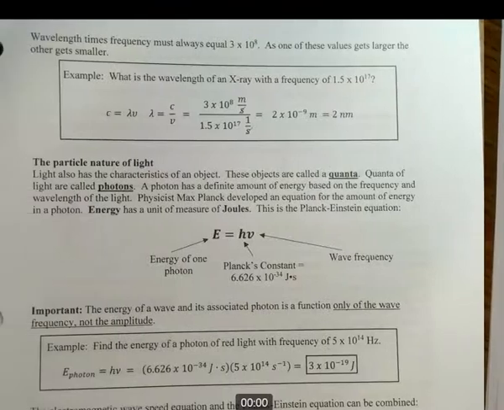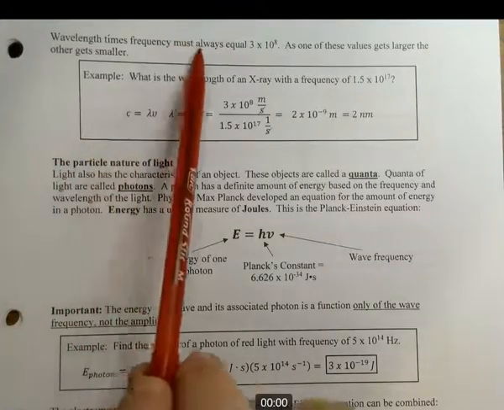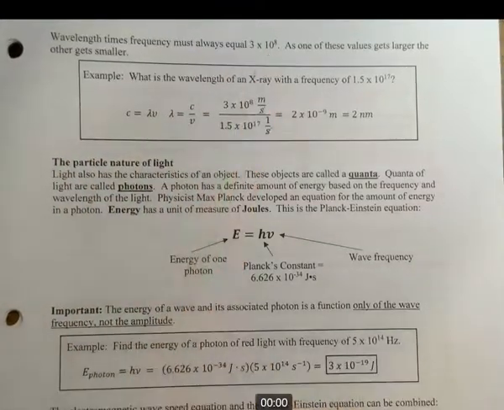Okay, so here's a simple example problem. You're going to be dealing with some equations that look a little bit intimidating at first, but a lot of them are just plug and chug problems. You plug in the numbers, you come up with an answer. So here's an example. Wavelength times frequency must always equal 3 times 10 to the 8th. As one of these values gets larger, the other gets smaller.